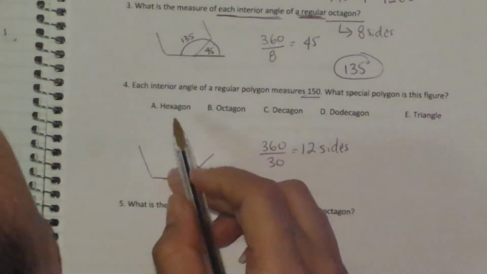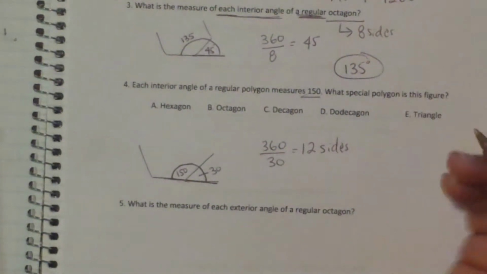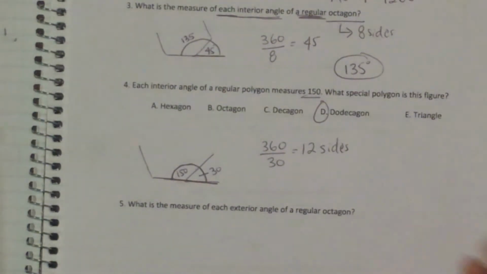So if it's 12 sides, is it a hexagon, octagon, decagon, dodecagon, or a triangle? Well, again, you just have to know your definitions. It's a dodecagon, it's 12 sides. Okay. Next question.